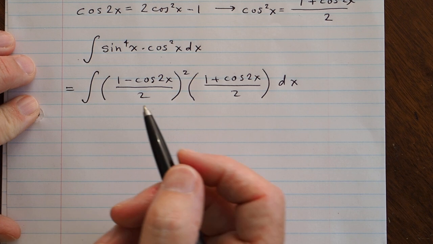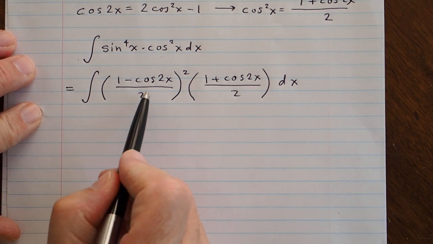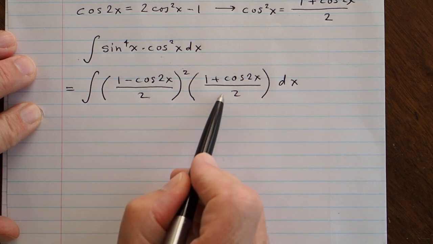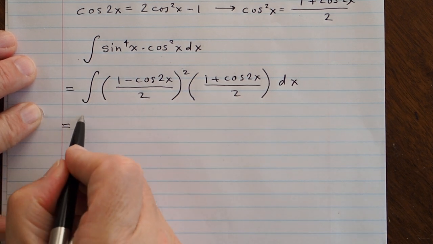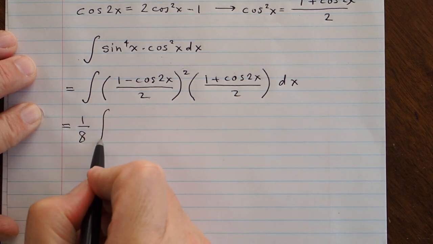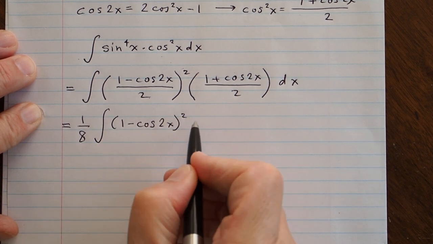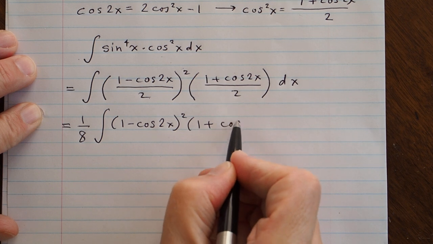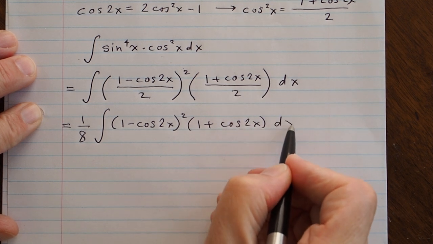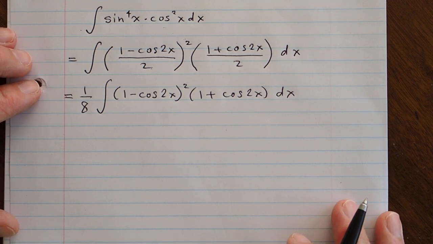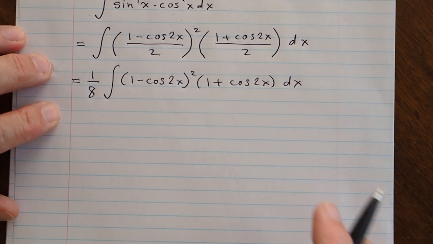Okay, before we proceed, notice that this 2 will be squared and there's a 2 here. I could get rid of those denominators immediately and just put them out front as 1/8 of the integral of 1 minus the cos of 2x, squared, times 1 plus cos 2x dx. Continuously looking to simplify minimizes the chance of mechanical mistake later.